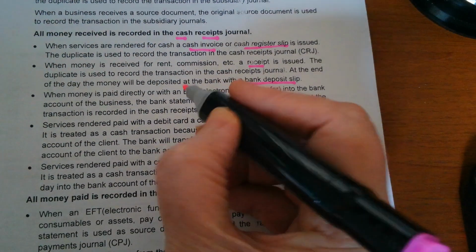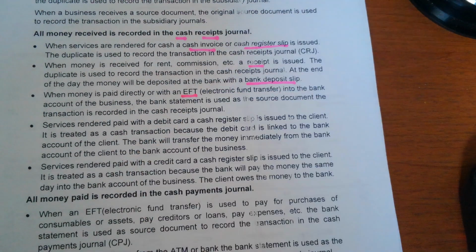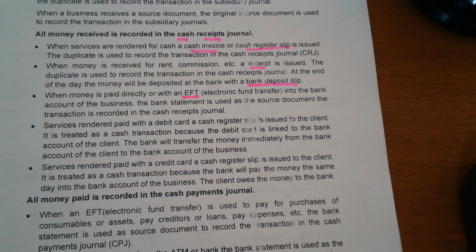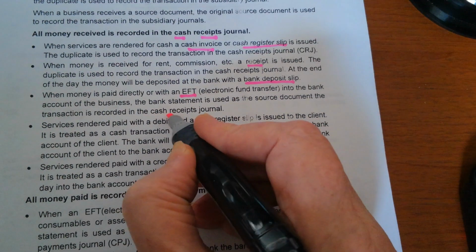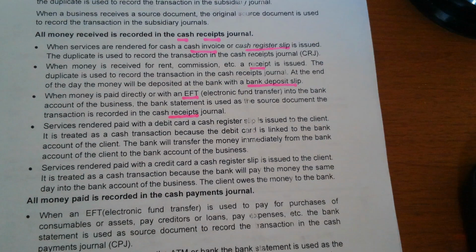It means that the people don't come to the business, they sit at home or in their business and they transfer money electronically to my business. So the money will be recorded in the cash receipts journal because we receive the money the day when the person pays over the money to our bank account.